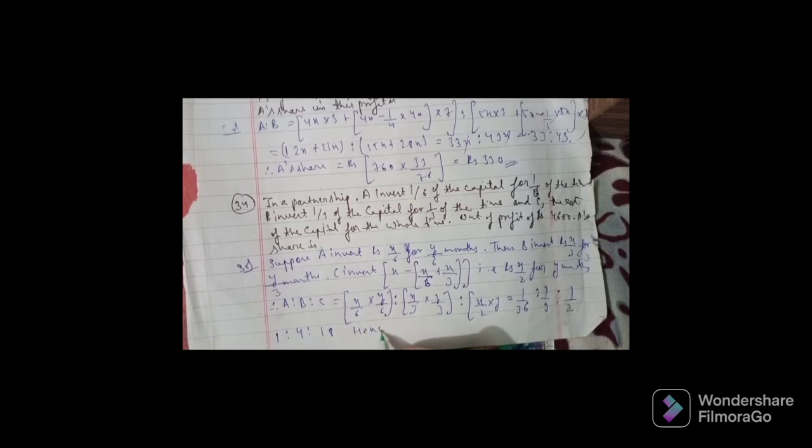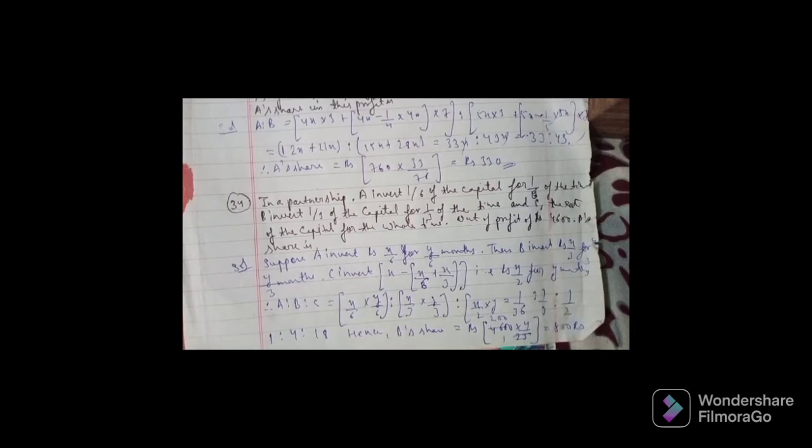Hence B's share equals to rupees 4,600 into 4 upon 23 equals to, so that is 23 ones are 23, 23 twos are 46 and 0 and 0, the 2 fours are 8, and that is 800 rupees that we have. Okay, so this is how you have to solve the questions.